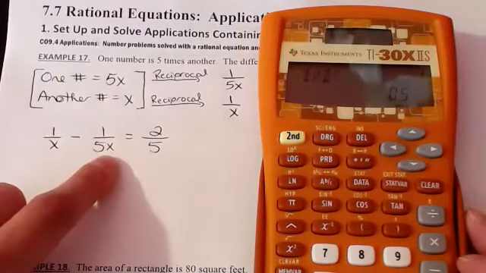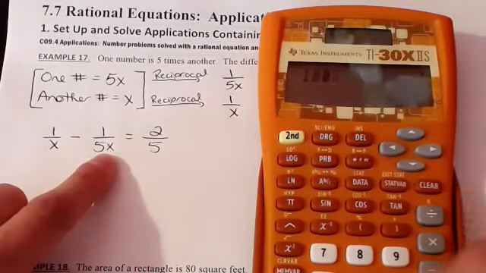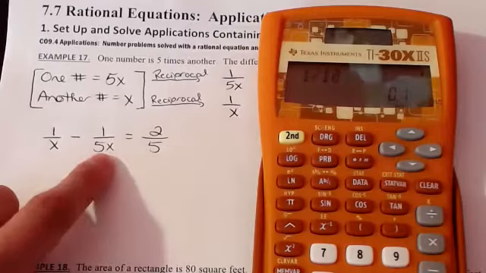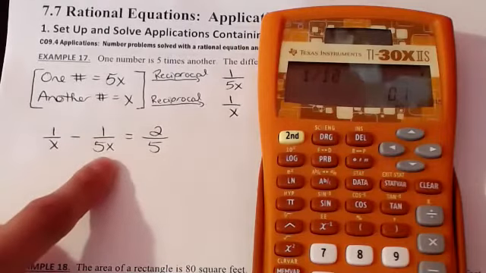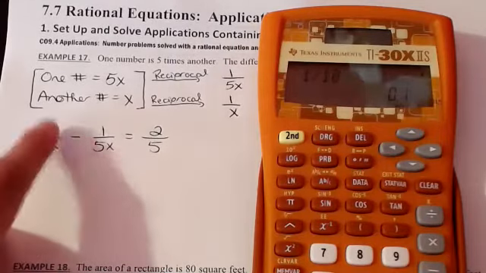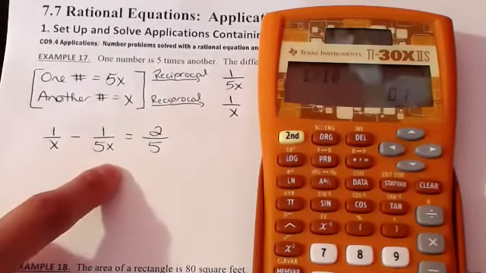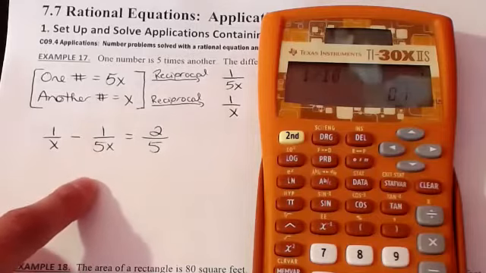But if x were 2, then this is 1/10, right? And if we take 1/10, we get 0.1. So this second fraction is definitely a smaller value than the first because the denominator is bigger, right? It's like 1 out of 2 pieces versus 1 out of 10 pieces. Does that make sense to everyone?